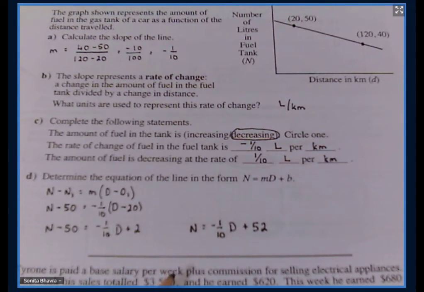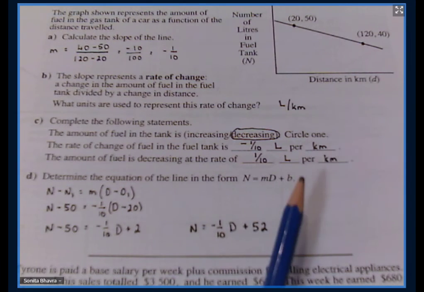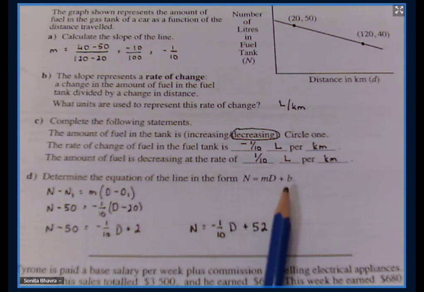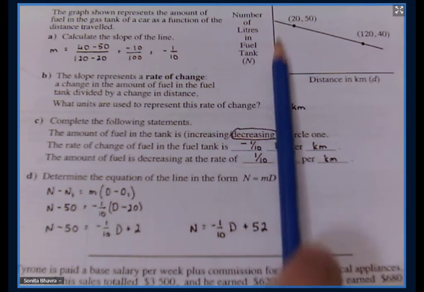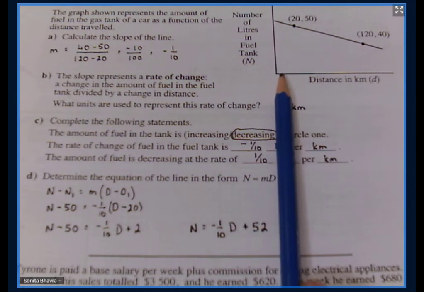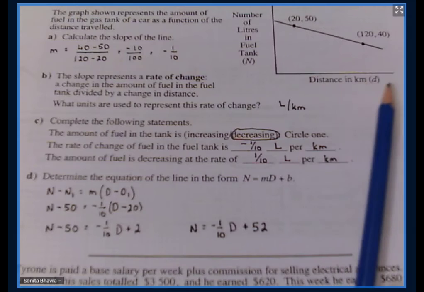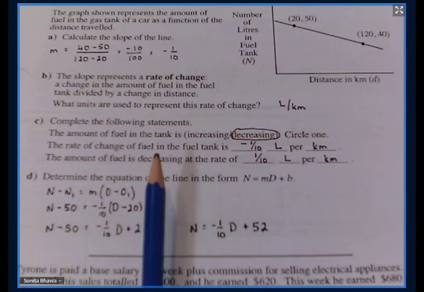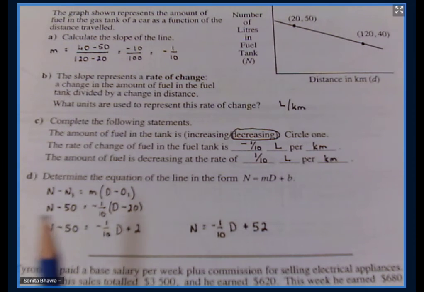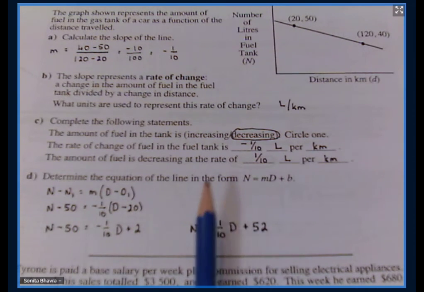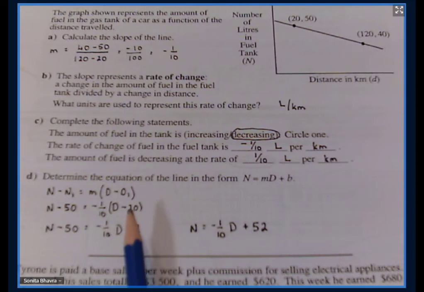The last part here is determining the equation of the line in this form, N equals md plus b. If you notice, the reason these have been changed is because our y-axis here is represented by a capital N, and our x-axis is represented by the lowercase d, for distance. But it is still the y equals mx plus b form. All right, so we have to figure out the equation in this form. So we can use our point slope form, which is shown here, but I'll just quickly do that separately.